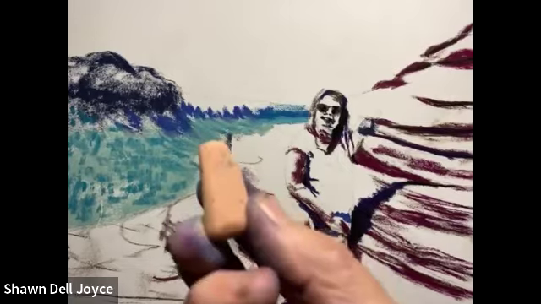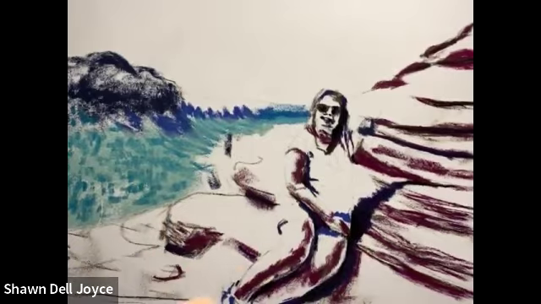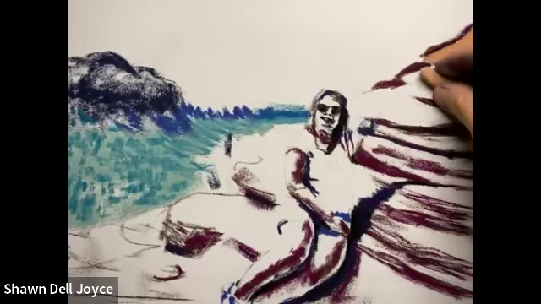This is basically the color I'm using to mass in the rocks. I'm going to be putting another color on top of this, the reddish orange, but this is going to be the bulk of some of the color. I'm going to add some highlights to it as well.